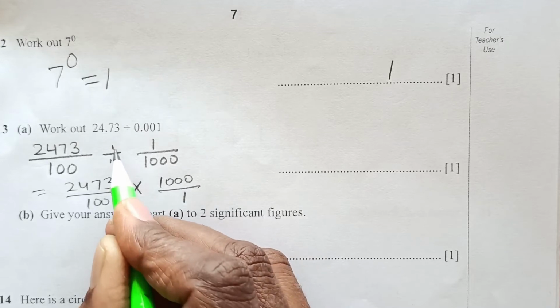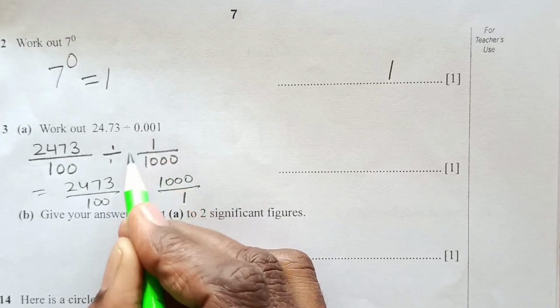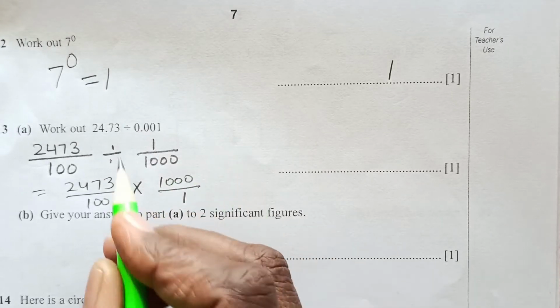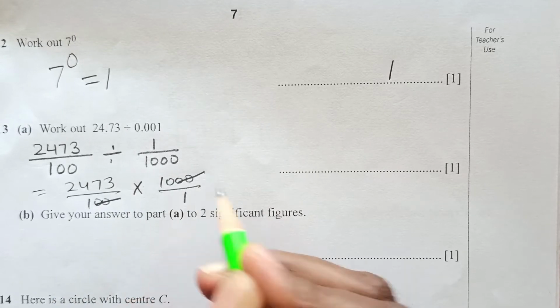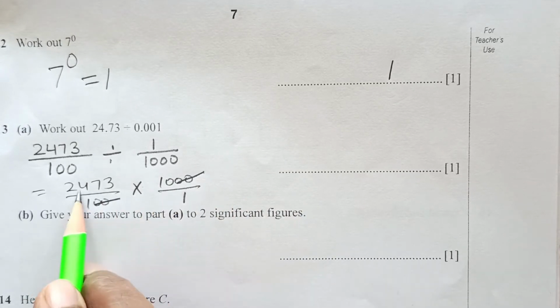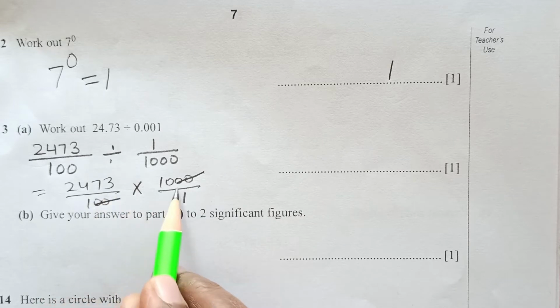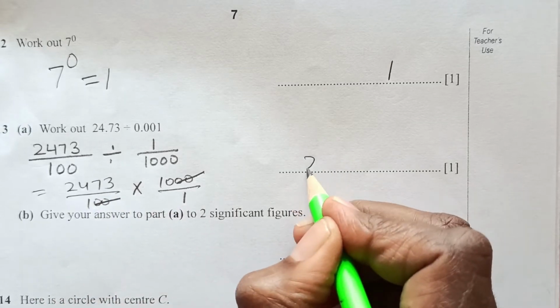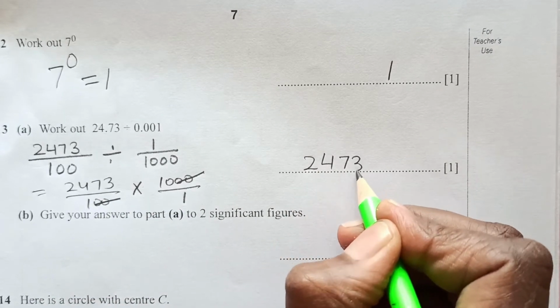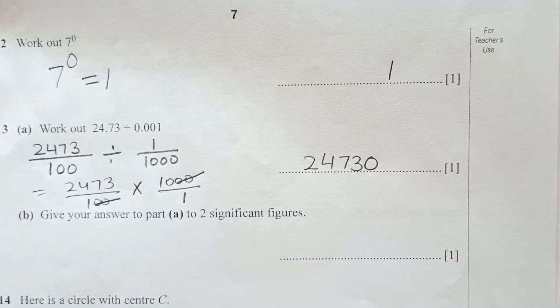So when you change division to multiplication, you take the reciprocal. So these 2 zeros are gone. So we have 2473 times 10, so there will be 1 zero added. So that's it. Now give your answer to part A.